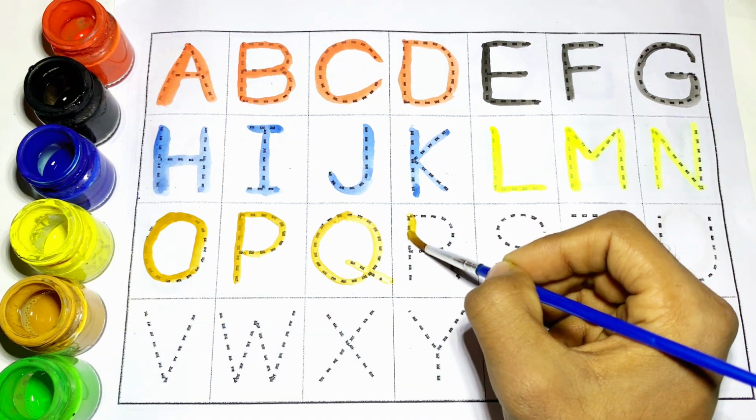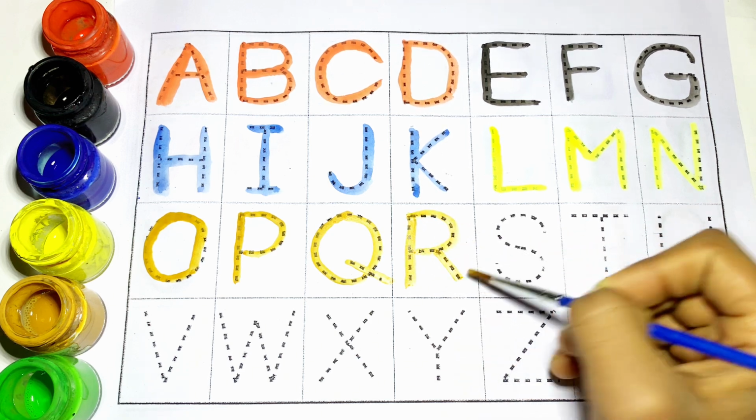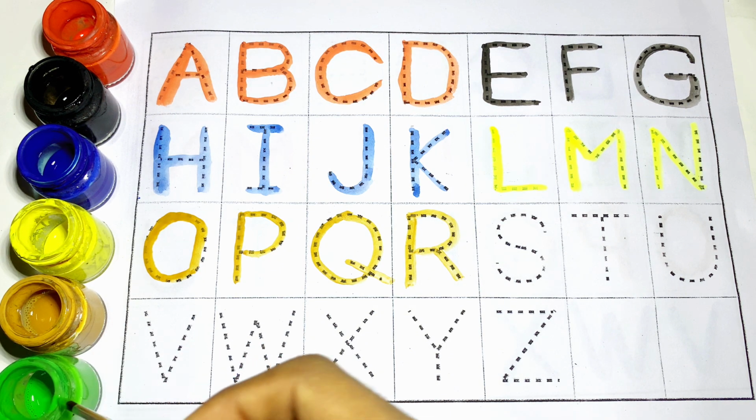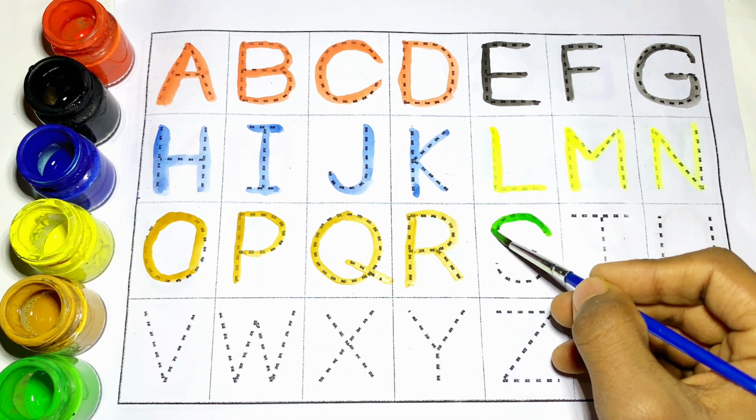R. R is for rose. R is for rice. Kids, now draw S. S is for sun. S is for sheep. And use green color. Green color.